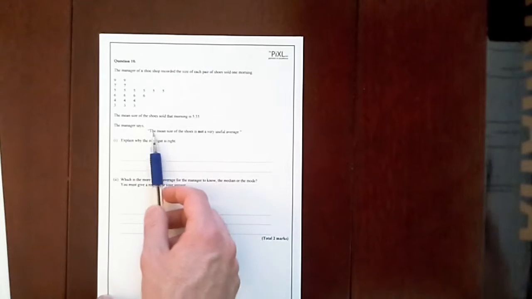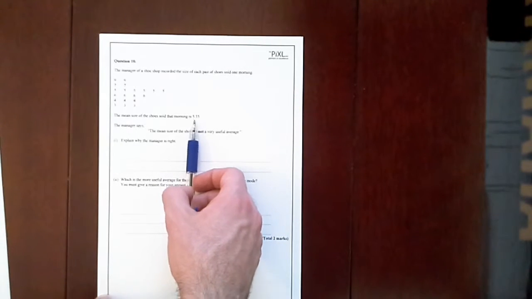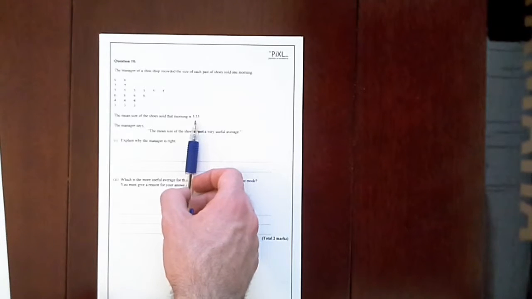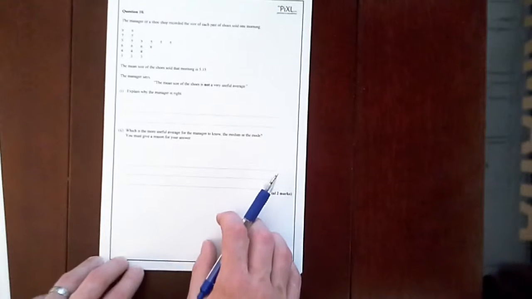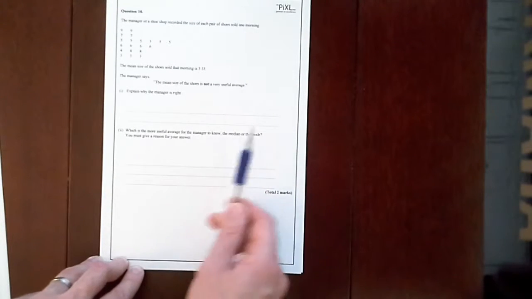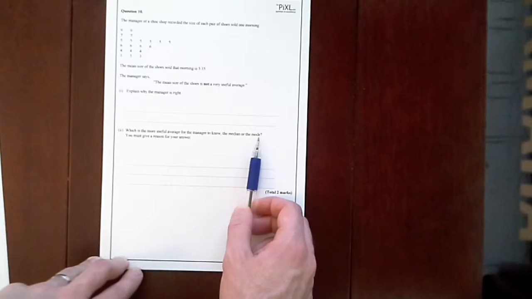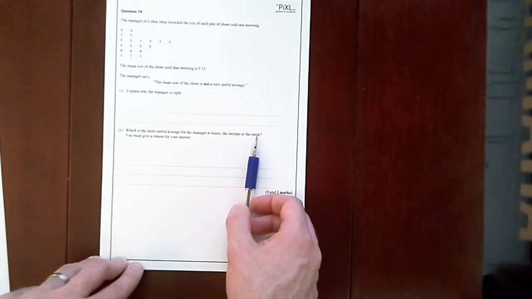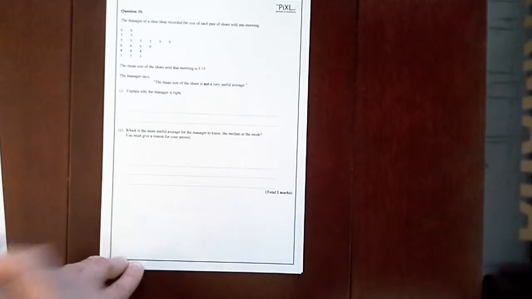Question 10. Explain why the manager is right. The key here is to look at the number here, 5.35, and think about the fact that he is selling shoes. In part 2, the median will give you the middle number, the mode would give you the most common, the size of shoe that he sold most often. Have a think about which of those might be more useful for him.